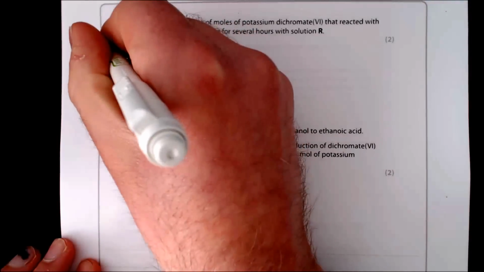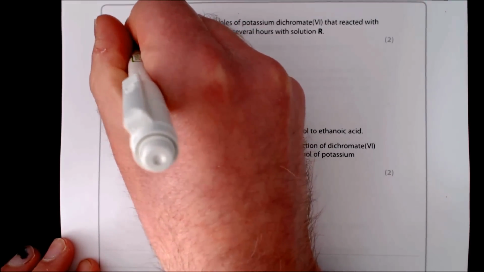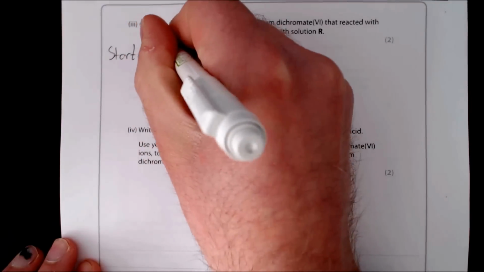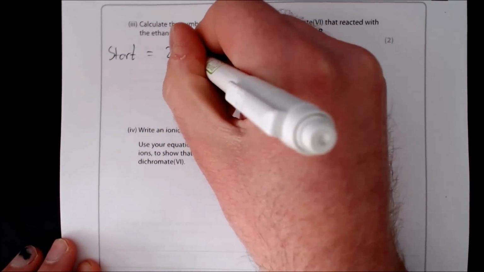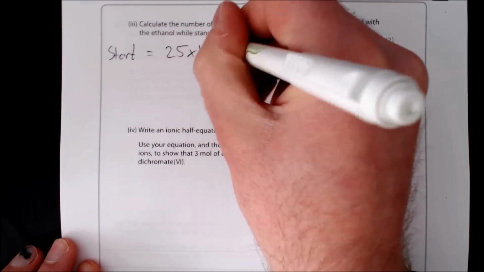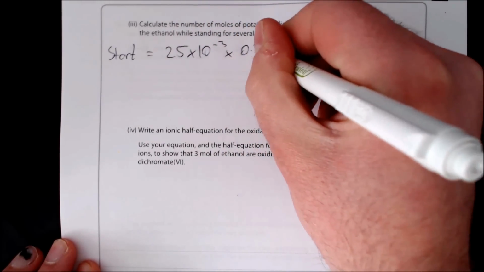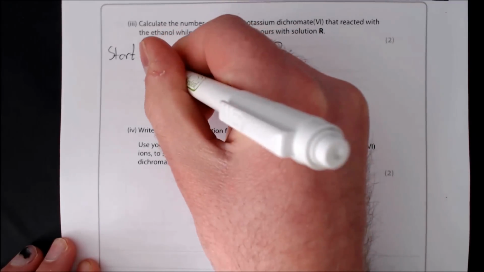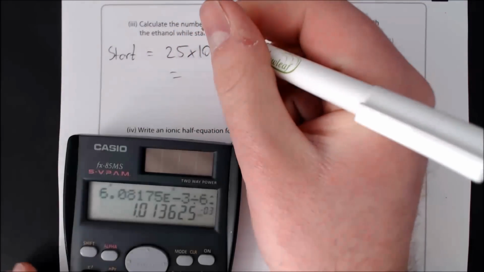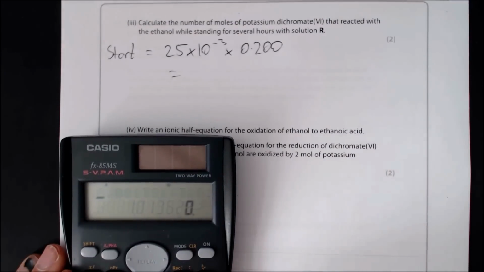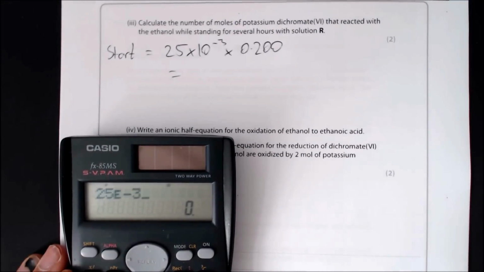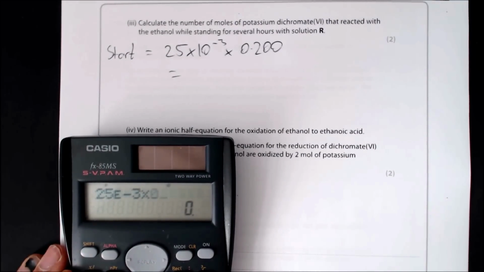So we're going to put moles at the start. That's going to be 25 times 10 to the minus 3, the volume that we added, multiplied by the concentration, which the question told us, 0.200. Calculator in: 25 times 10 to the minus 3, multiplied by 0.200. There you go, 5 times 10 to the minus 3.